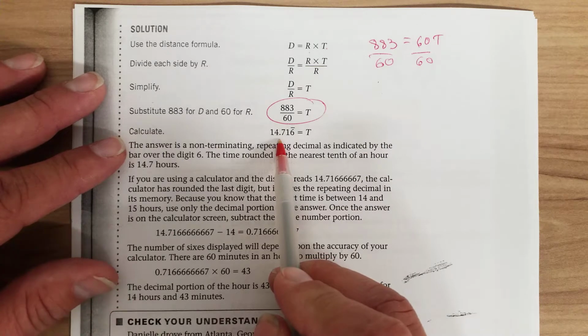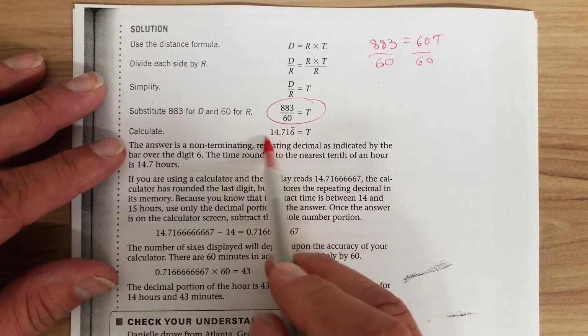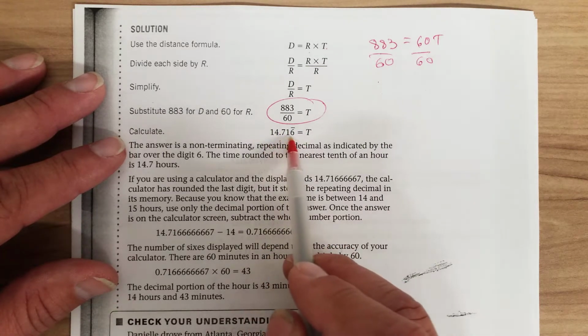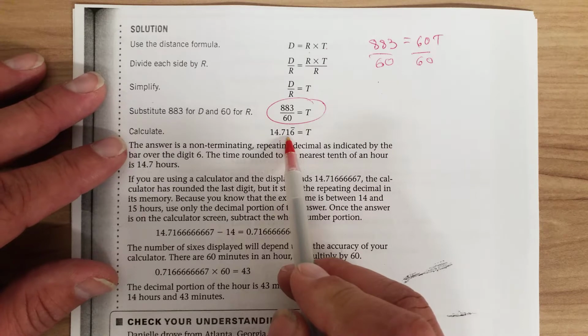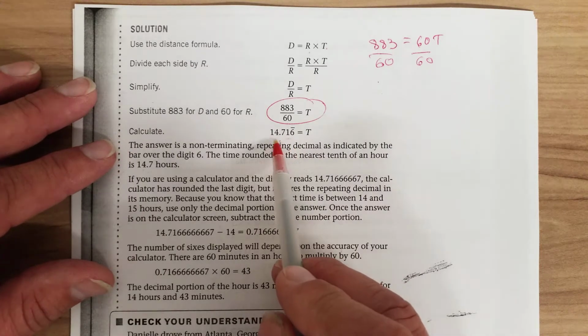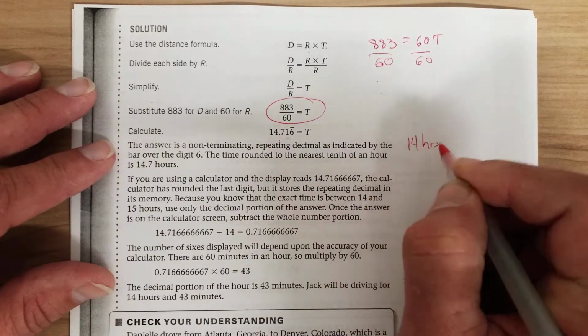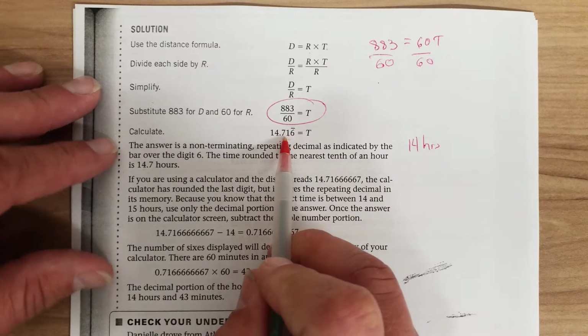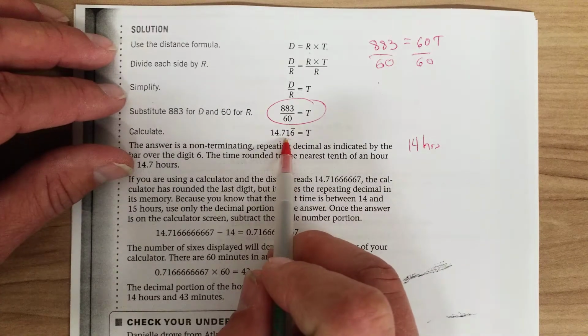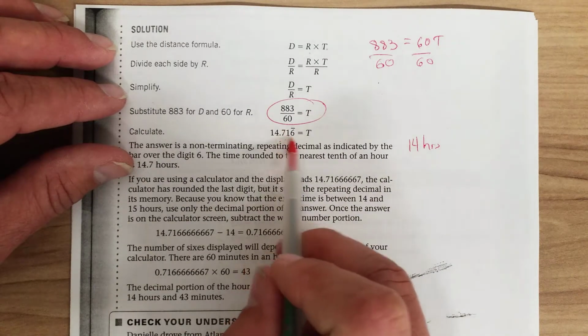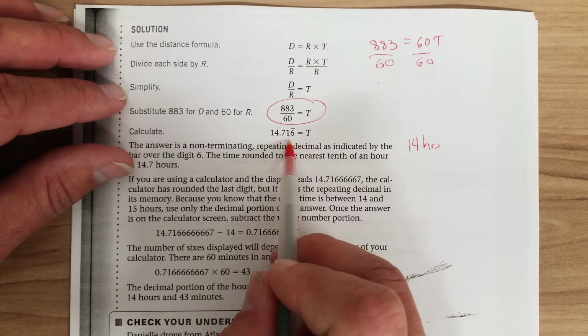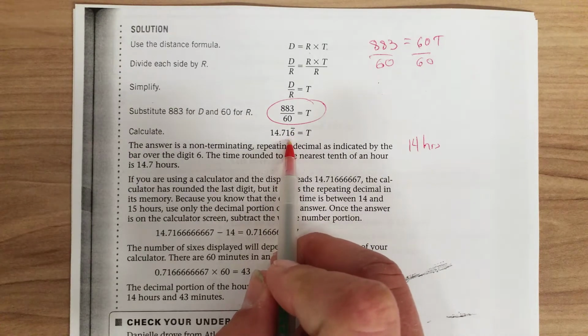This is a decimal, and we're looking for time, hours and minutes. So here's how you figure out hours and minutes. This whole number is going to be the whole number of hours. So we know it's going to be 14 hours. But this is not the minutes. It's not 71 minutes or 0.716 minutes. This is a decimal, and decimals are on a different conversion factor than time.